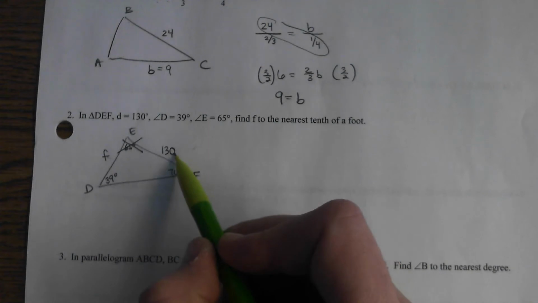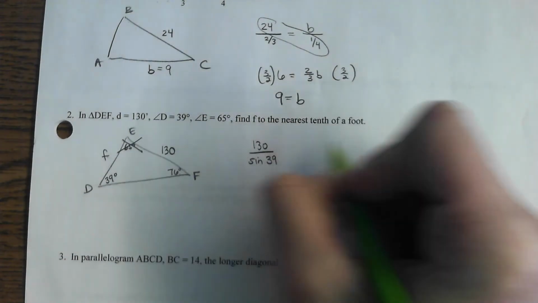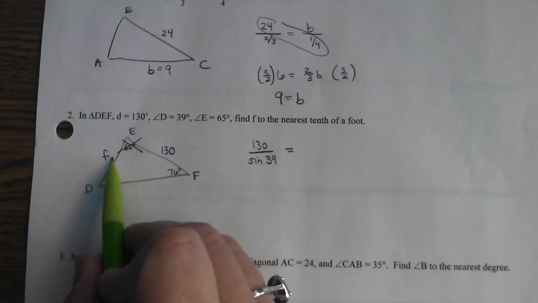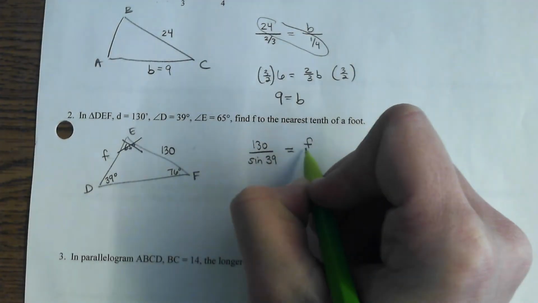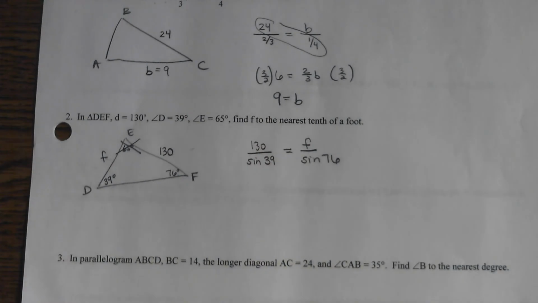So your 130 over the sine of 39 equals your side f over the sine of 76. What mode should your calculator be in, because you may have to go back and forth here.